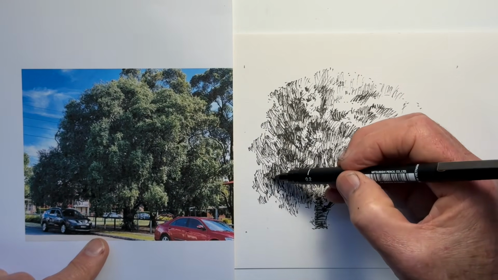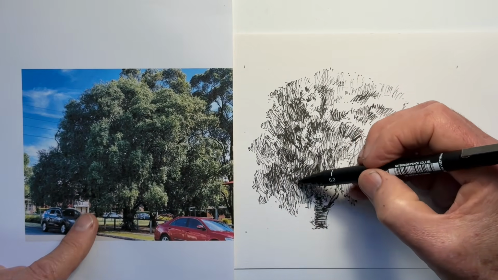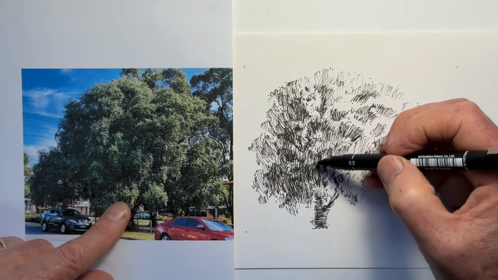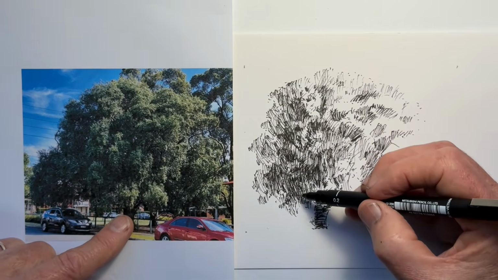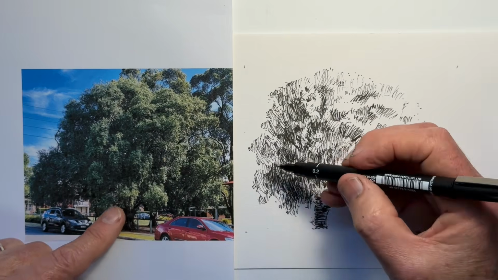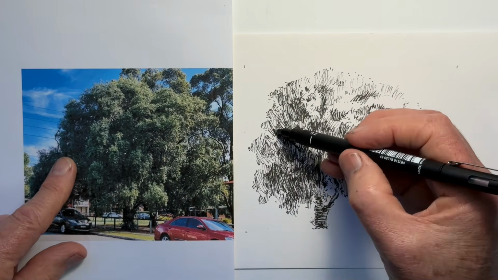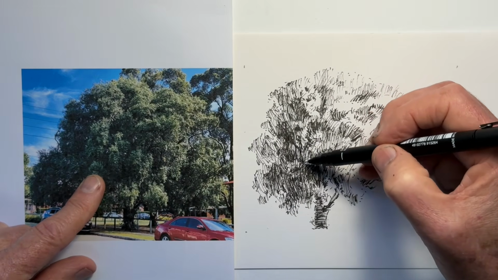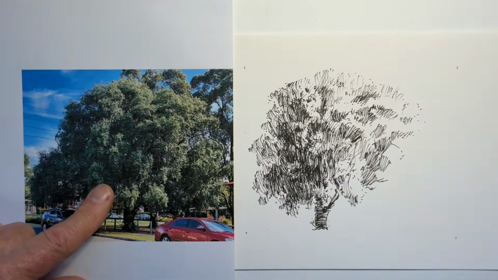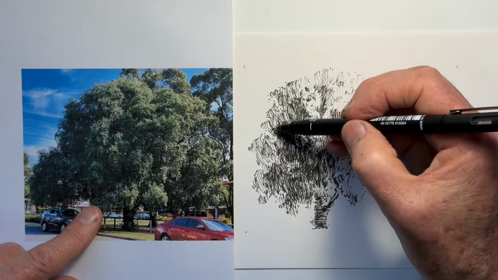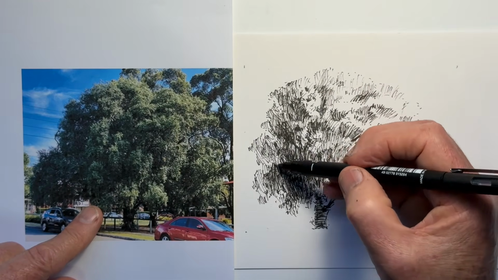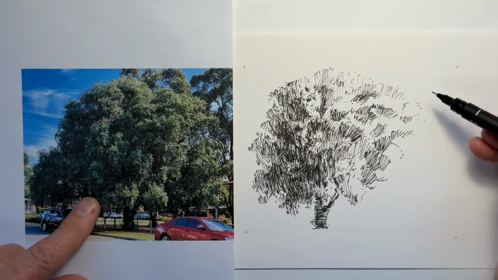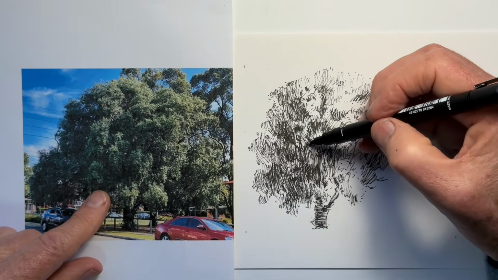Now I'm doing the same thing with the tree canopy, but I'm also being careful with my hatch lines as to where they finish, whether they're suggesting the silhouette edge of the canopy, whether they're suggesting a visually quite sharp and pronounced transition from very dark to very light, or whether it's a part of the canopy where we're moving from darker to lighter by degrees, or vice versa.